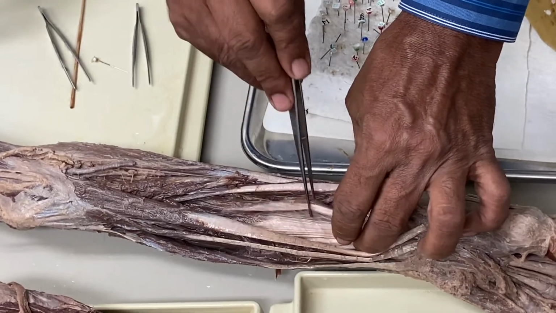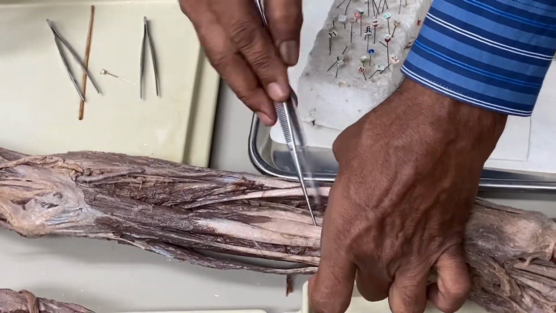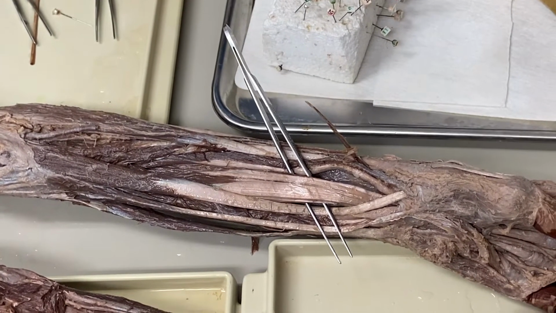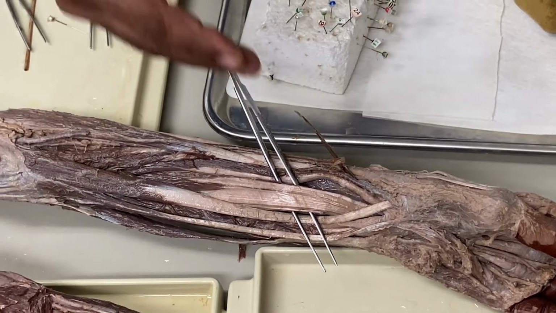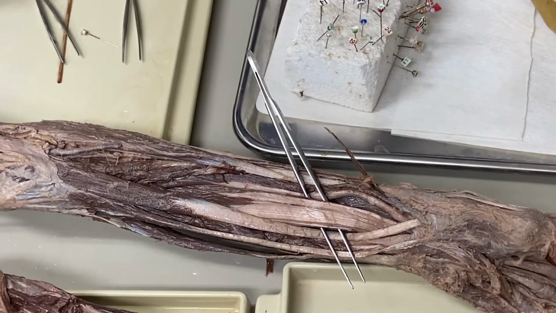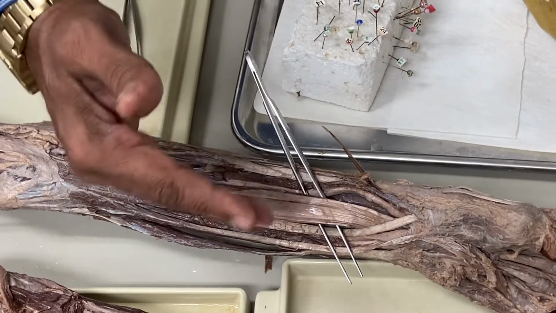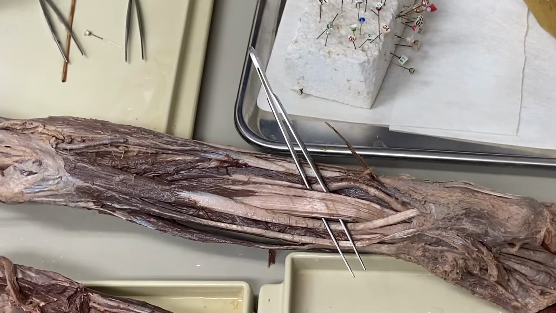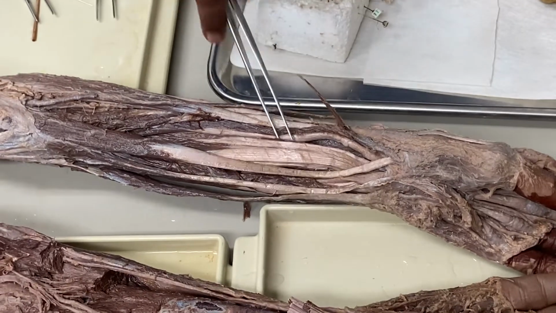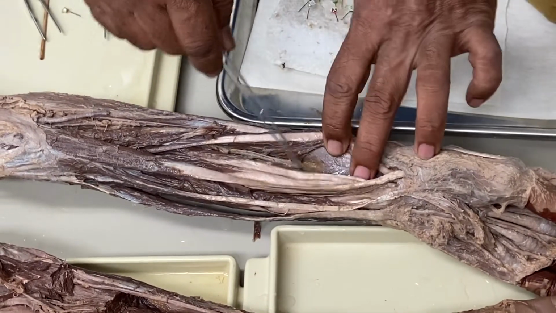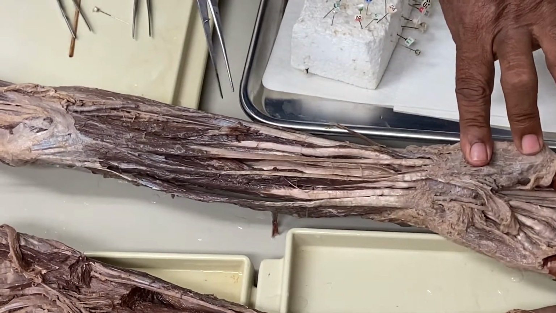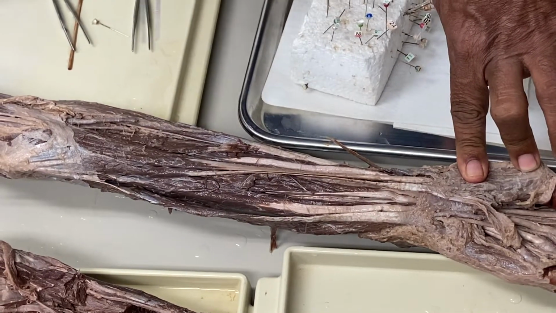But I can ask this muscle, flexor digitorum profundus: identify the pinned muscle. Mention its nerve supply. Medial half by the ulnar nerve, lateral half by the median nerve. That is the flexor digitorum profundus. The flexor pollicis longus, this one, and pronator quadratus, both are supplied by the median nerve. Clear? Okay, that is about these muscles.